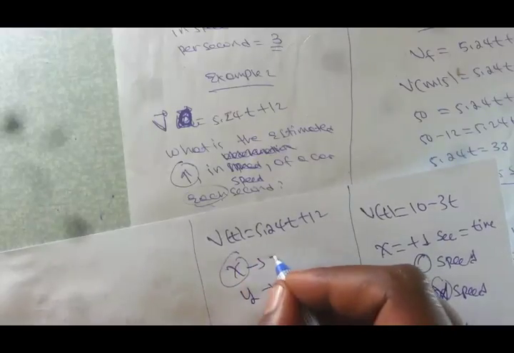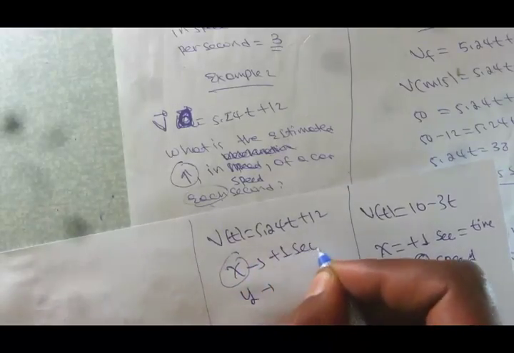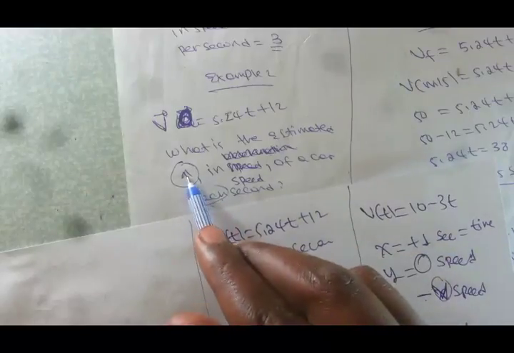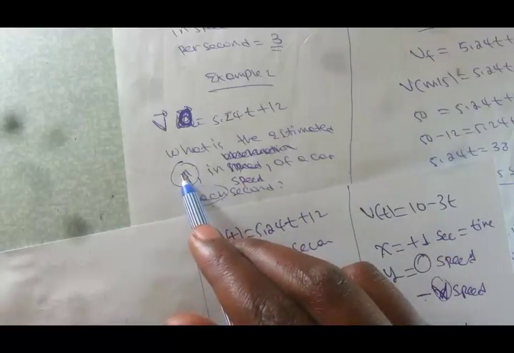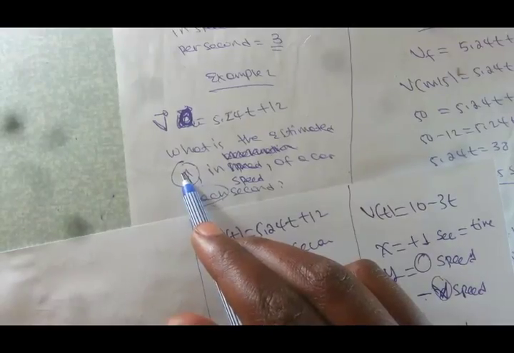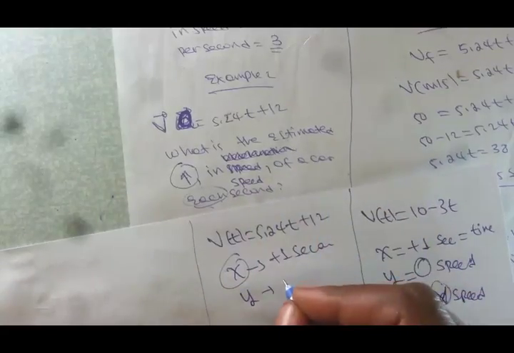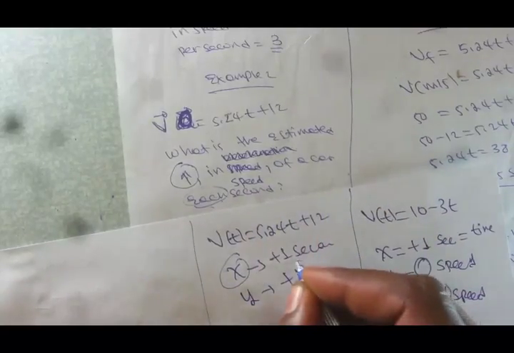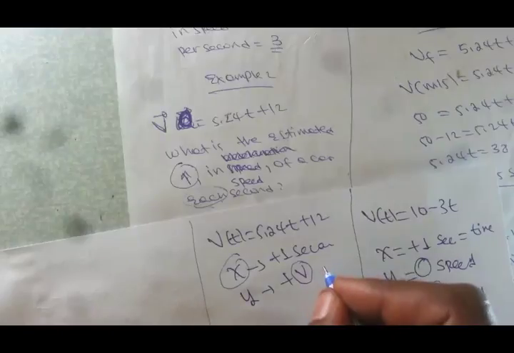Therefore this is plus 1 second, and we are already given its increase. Whenever you are given an increase, it is a positive sign. Therefore positive v. We don't know the value of v, but it is speed.